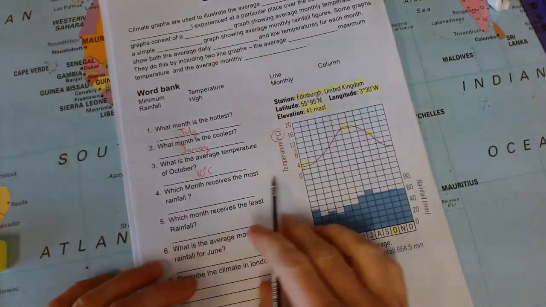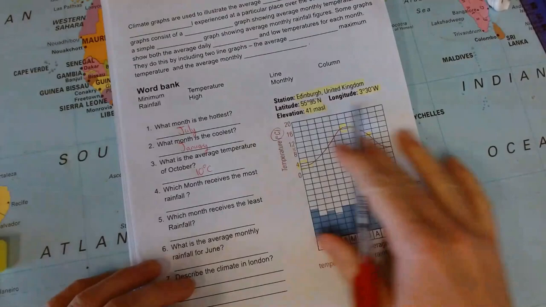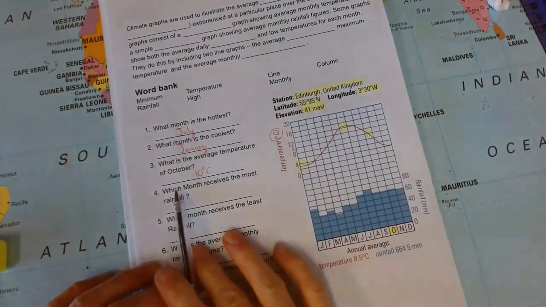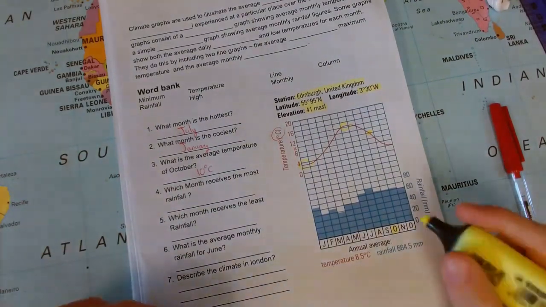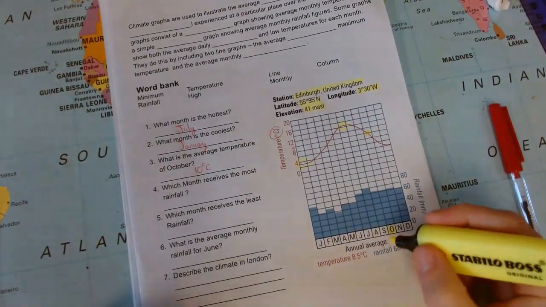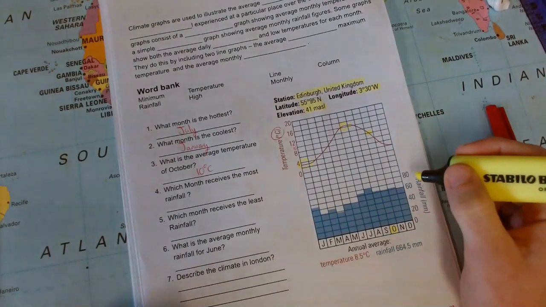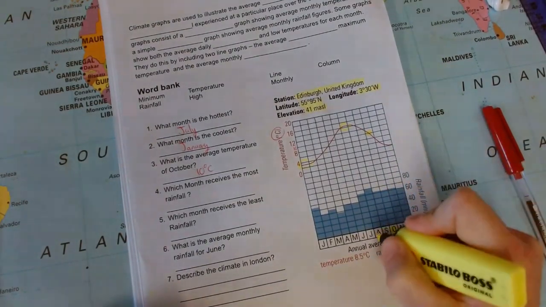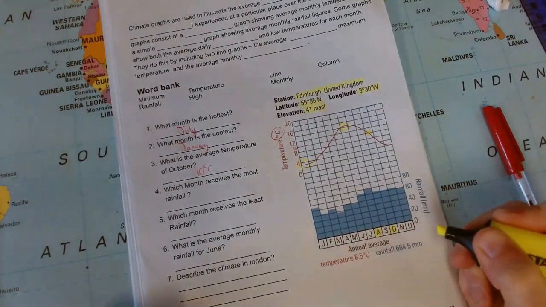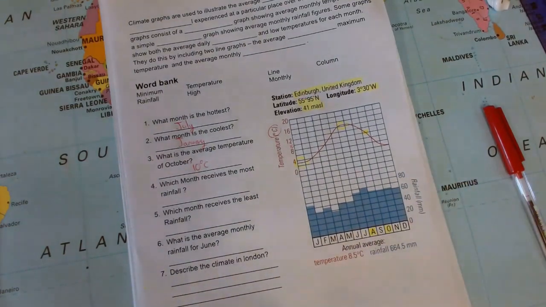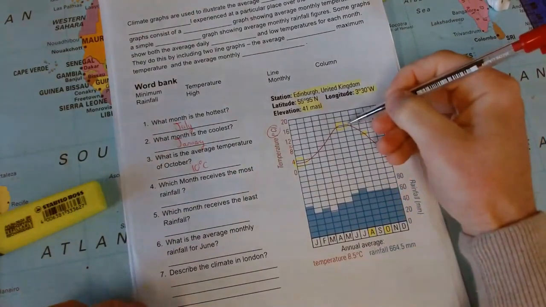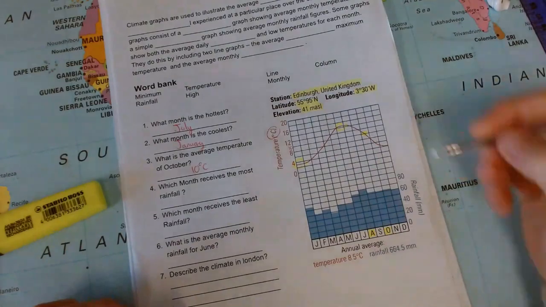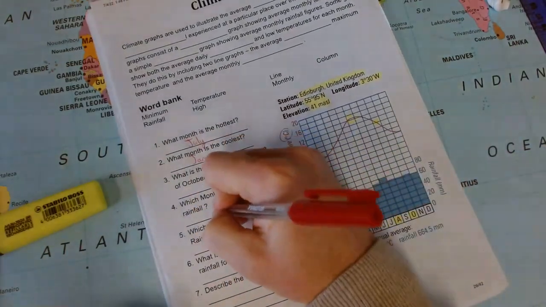Which month receives the most rainfall? This is where we ignore the red and come down to the blue. So which column has the highest rating on the scale? On this scale down here, it's clearly this one right here for August. August also coming in with a high temperature. This would seem to be like their rainy sort of season. So let's put that down.